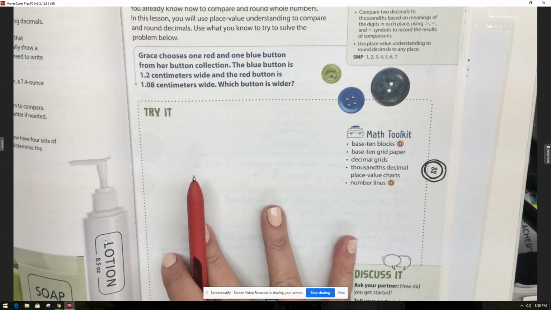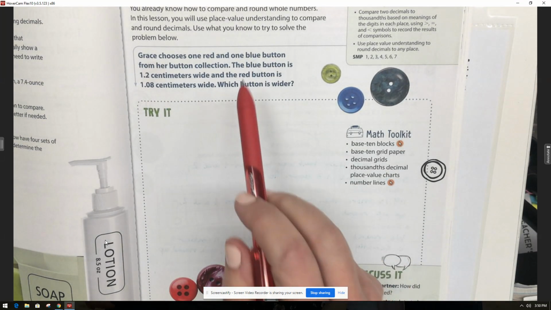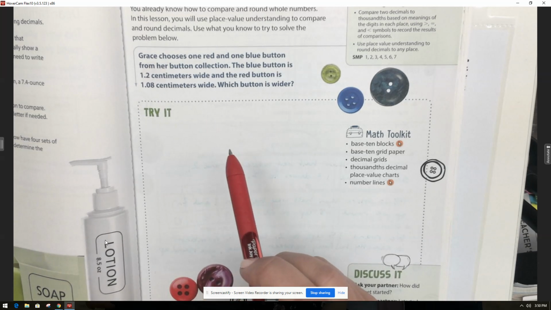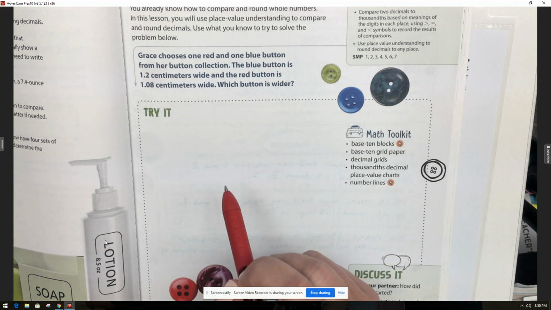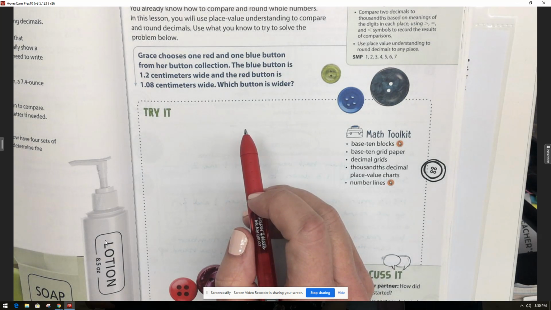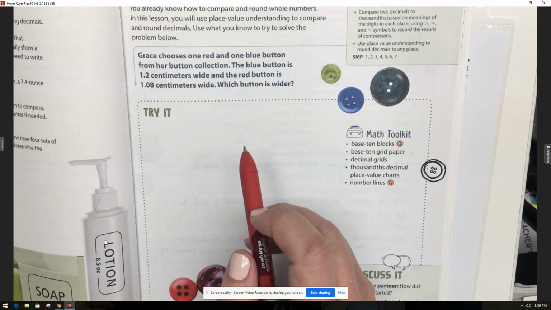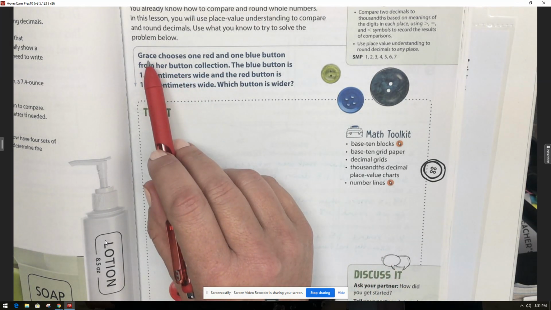So remember, anytime we do a question like this, we're going to ask ourselves the 3 questions. The first question is, what is this question talking about? The second question is, what is it that we need to find out? And then the third is, what is the important information? So first, let's read the question.